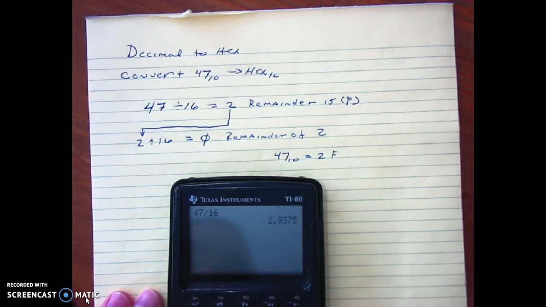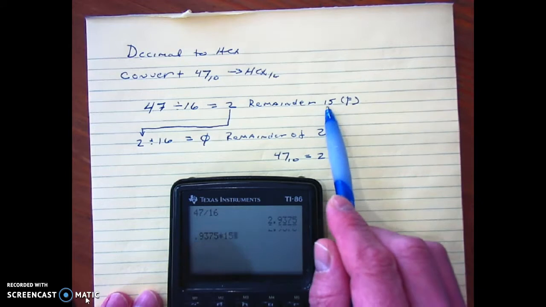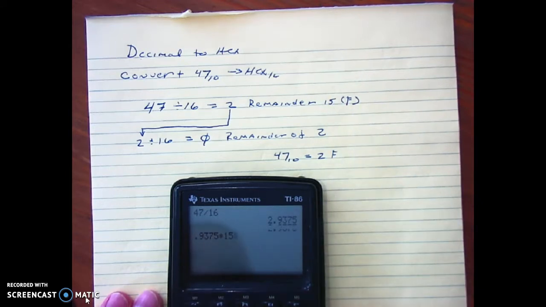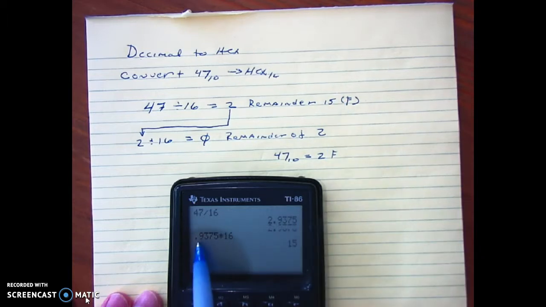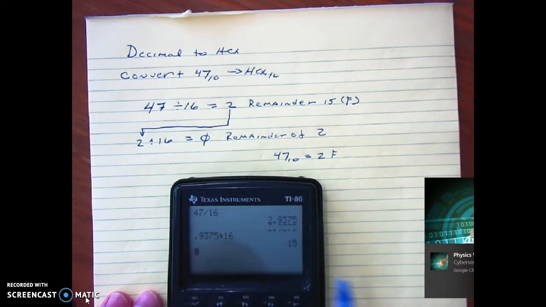If we take 0.9375 and multiply it by 16, not 15, 16, watch what happens. We get a 15. That's how we get 15. So again, we take 0.9375, multiply it by 16, because we're base 16, and we get 15.